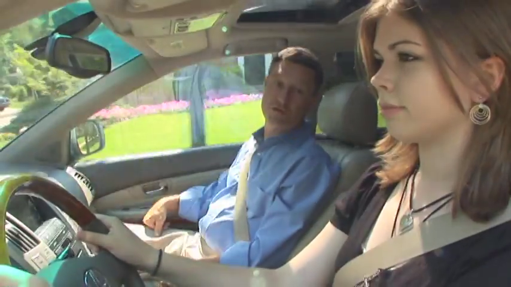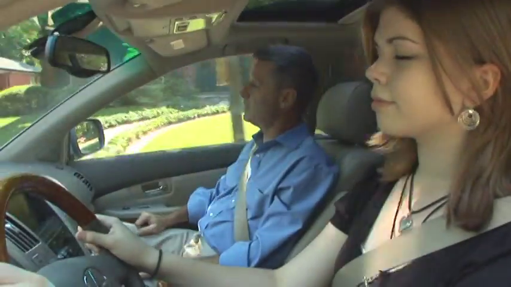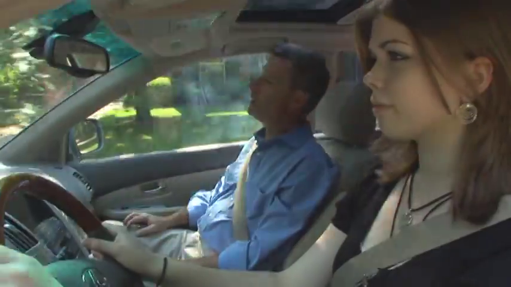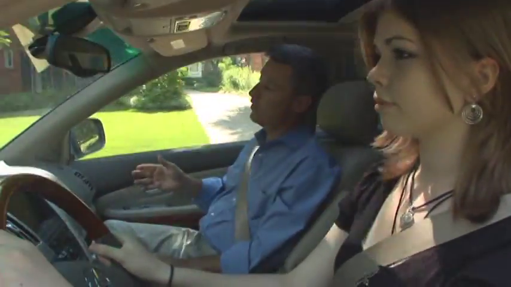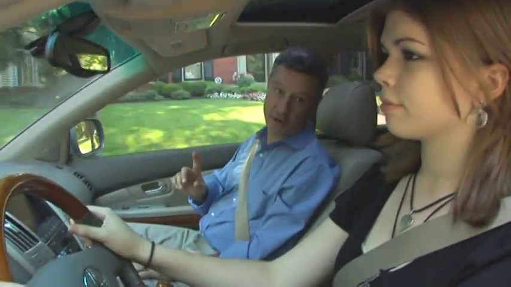Okay, now that you've practiced making some turns, let's work on the different types of parking. The safest kind is probably curb parking. Let's try it right up here. Remember, you want to keep your wheels parallel to the curb and park within 18 inches of the curb. The closer, the better.